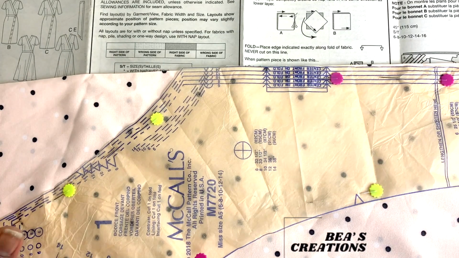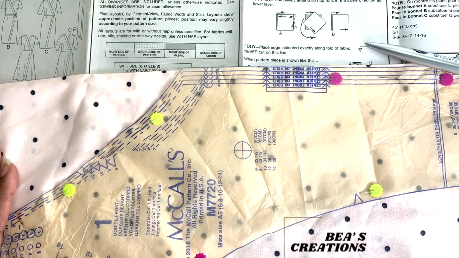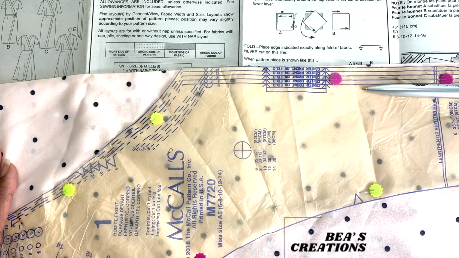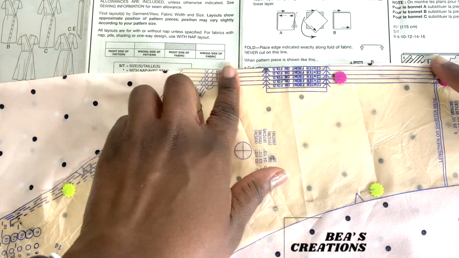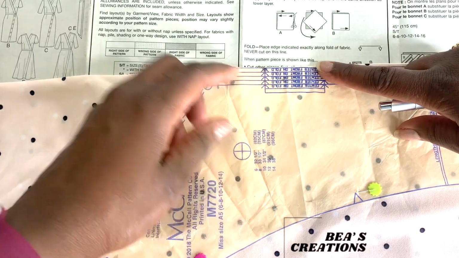Let's go over now some of the symbols on your pattern. When you see this here, anytime you see that symbol, this piece of pattern, you're gonna place it on the fold. Now what you do, you place your pattern piece, follow those 2 arrows, and then you place them on the fold of the fabric.